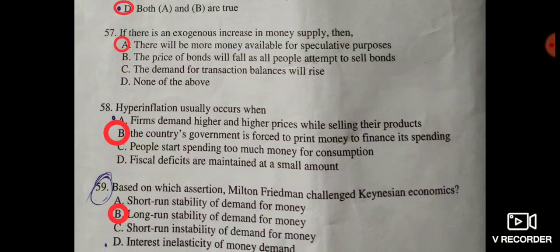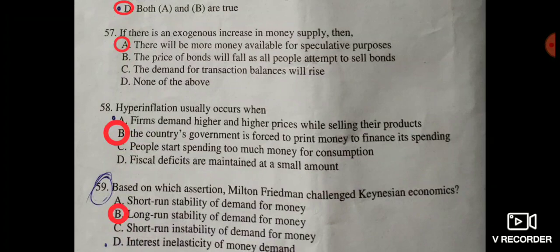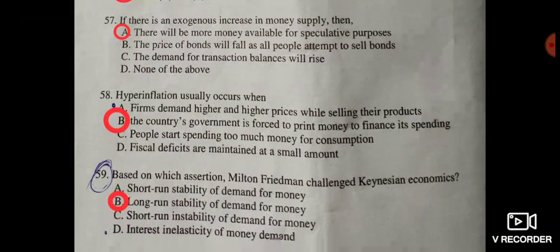Then the next, if there is an exogenous increase in money supply, then given options are: there will be more money available for speculative purposes; the price of bonds will fall as all people attempt to sell bonds; the demand for transaction balance will rise; none of the above. If there is an exogenous increase in money supply, then there will be more money available for speculative purposes, which is given in option A. So option A is the correct answer.